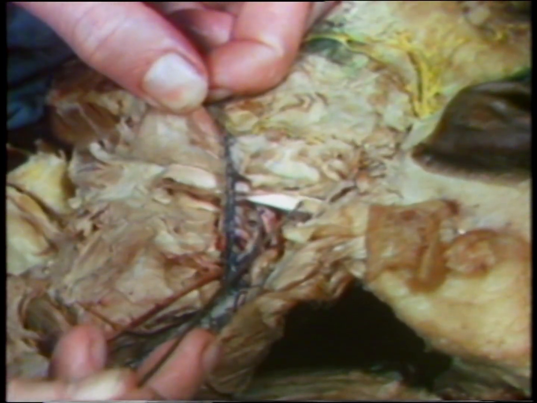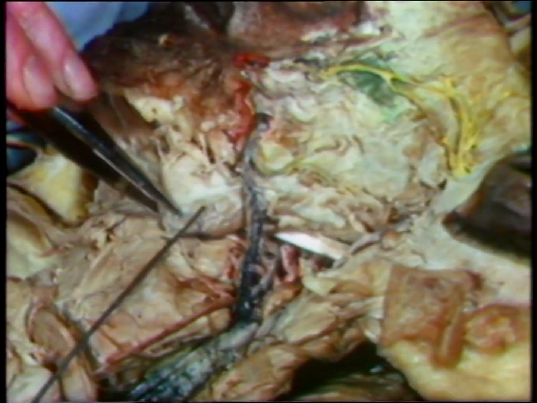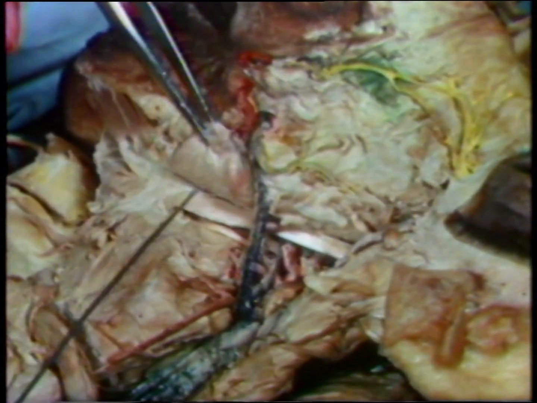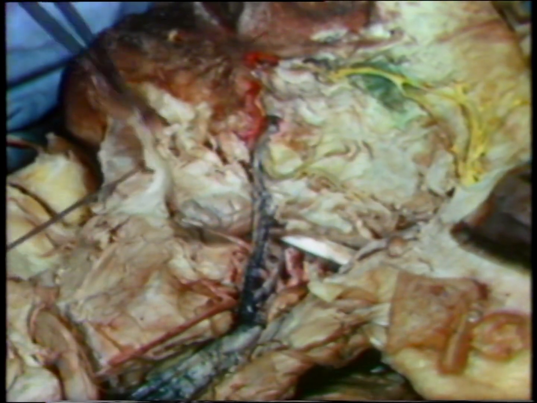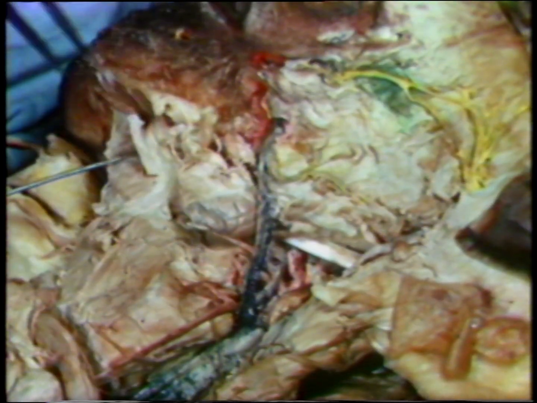The submandibular gland is being lifted out of the way so that we may see the digastric muscle. Just deep to the anterior belly of the digastric is the mylohyoid muscle.